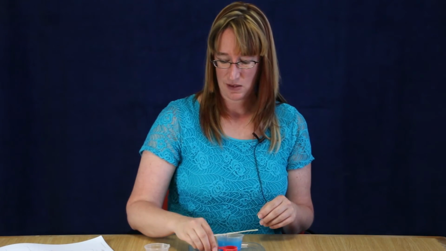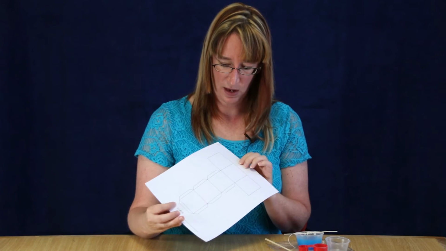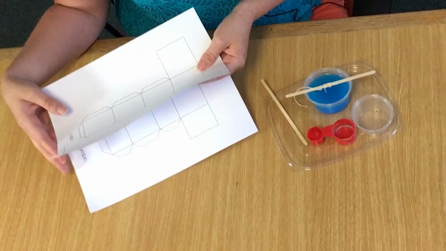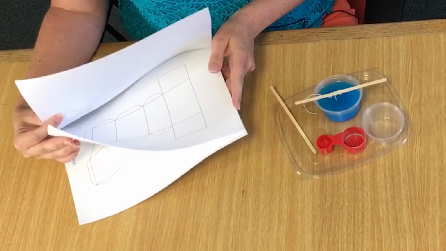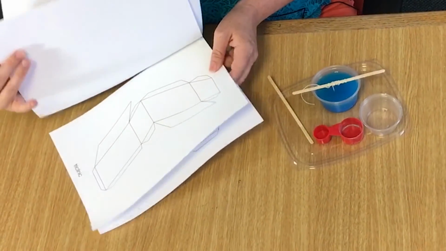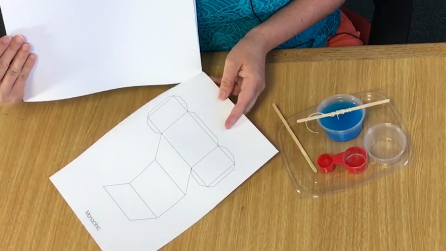At the end of this lesson, they do also have packets allowing them to cut out and create models of the different 3-dimensional shapes that the different crystals can form. A good opportunity again to get some of that three-dimensional geometry math standards into your science lesson as well.